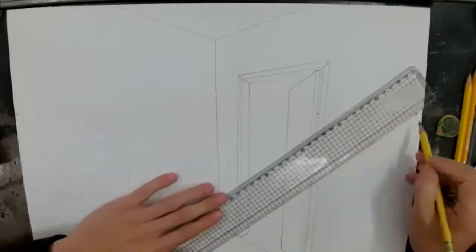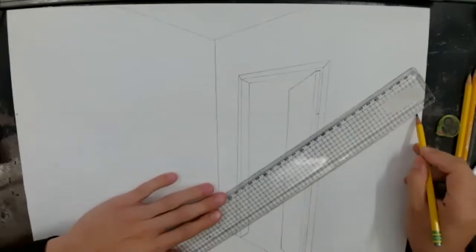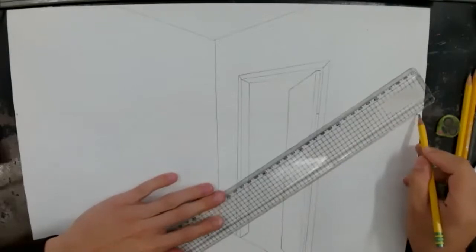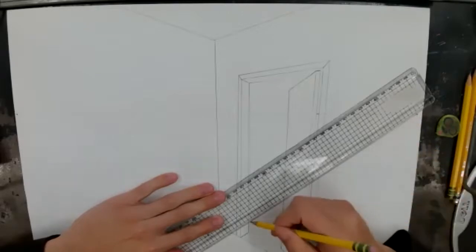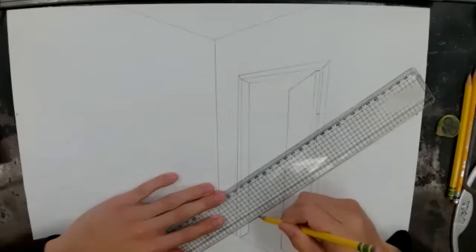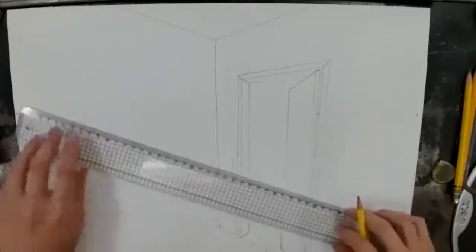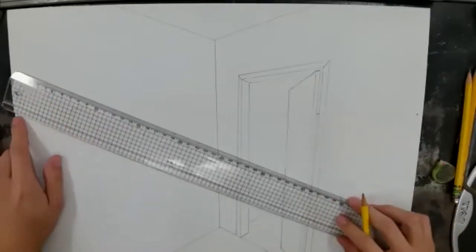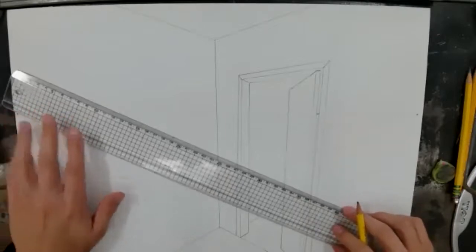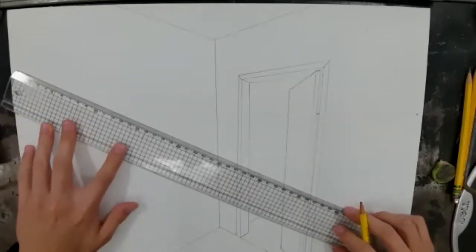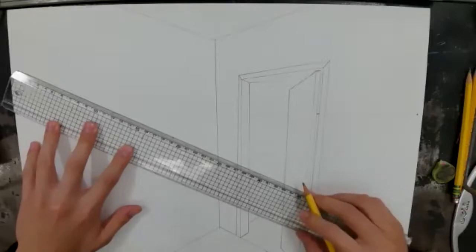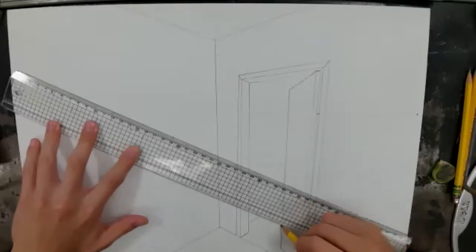So using my vanishing point, I'm gonna make stairways, okay? Using my vanishing point, I'm going to make a line, and then using my other vanishing point, so it's a cement square outside the house.